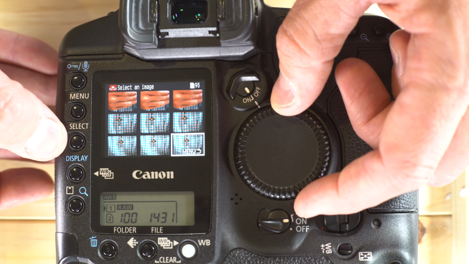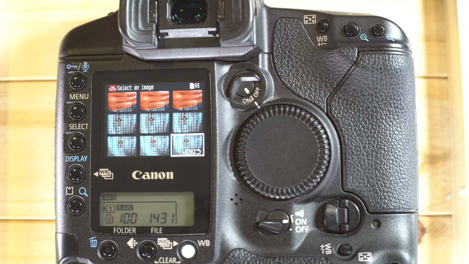Custom white balance. So with custom white balance, what you're going to do is pick a photo that you have taken, and the camera will then adjust the white balance to that photo. So let's say that you're doing studio work, and you have a white card. This is a white card right here, and basically it's just a plain white piece of plastic.